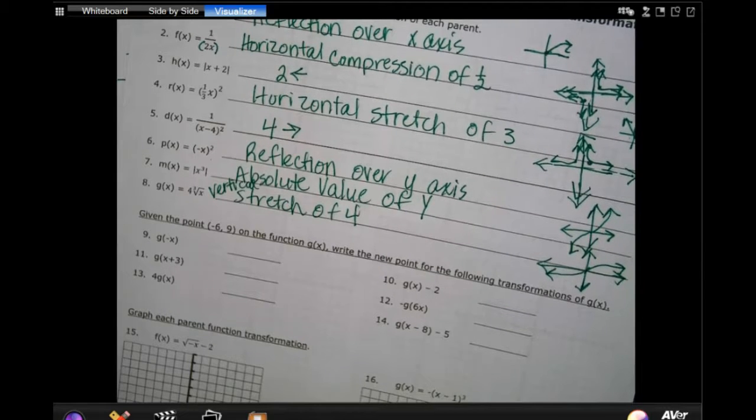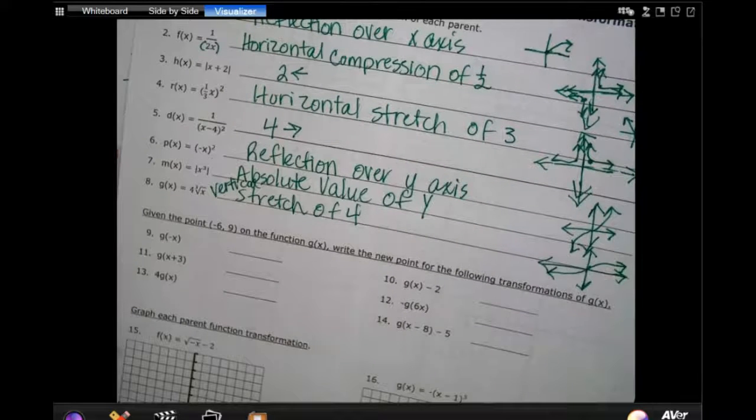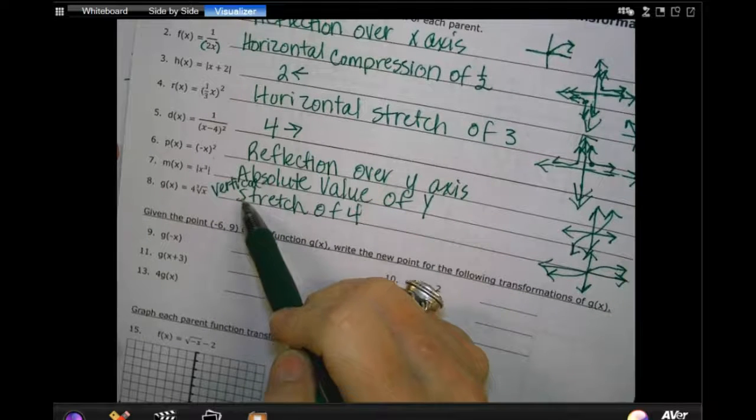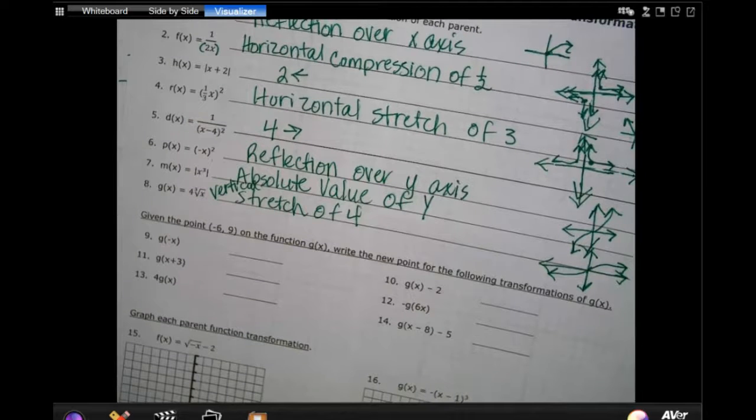Okay. Is everybody okay so far? So tomorrow on the test, there's a section that looks like this, where you have to tell me what the transformations are. Okay? So I think most of you can do that. If you don't put horizontal and vertical, you get that wrong. Okay? Because you have to tell me which variable it's going with. So horizontal goes with the x's and vertical goes with the y's.